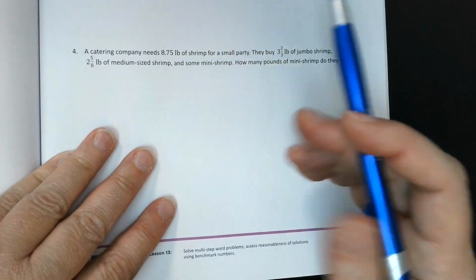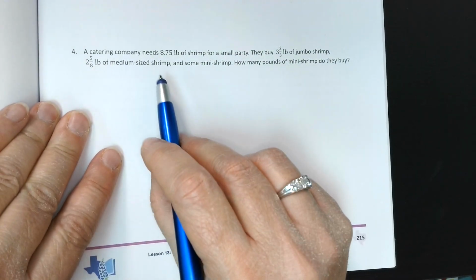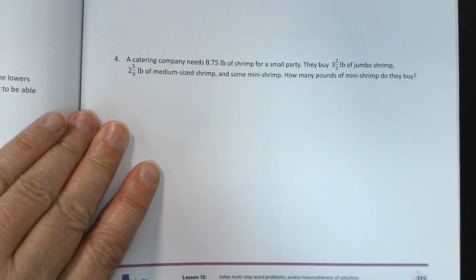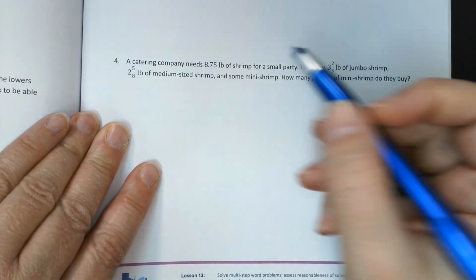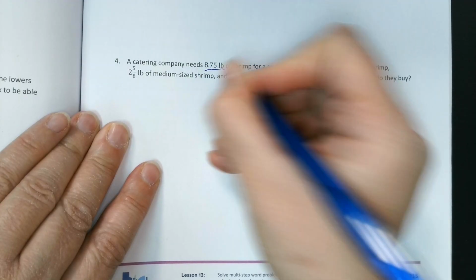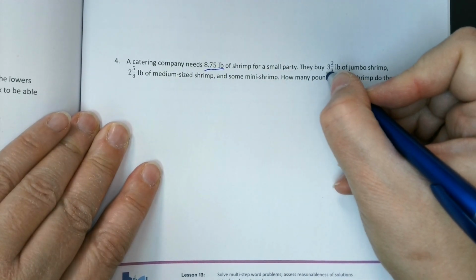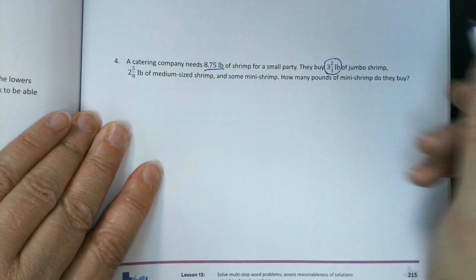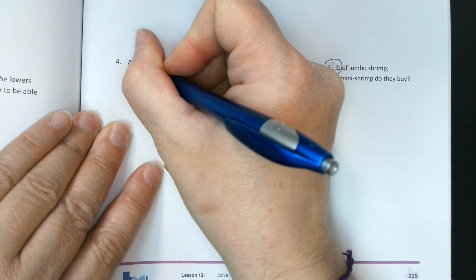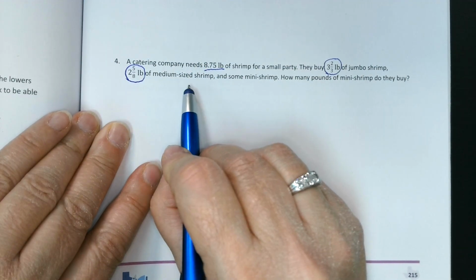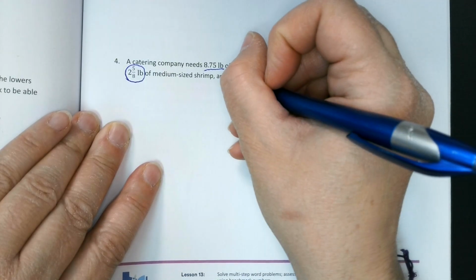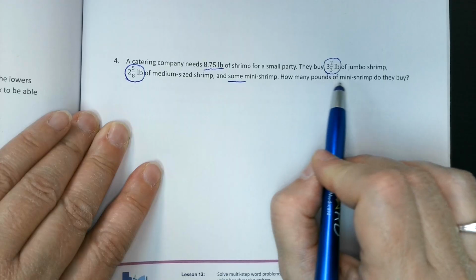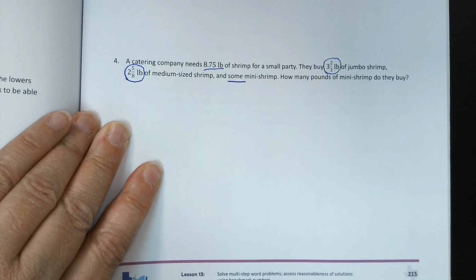Question 4. A catering company needs 8 7/75 pounds of shrimp for a small party. Okay, that seems important. They buy 3 2/3 pounds of jumbo shrimp, 2 5/8 pounds of medium-sized shrimp, and then they're buying some mini shrimp. So how many pounds of mini shrimp do they buy?